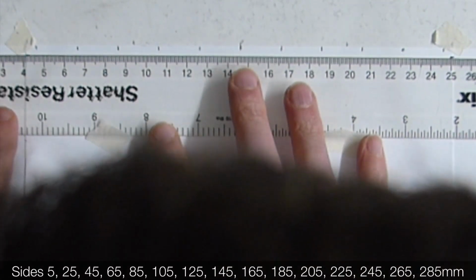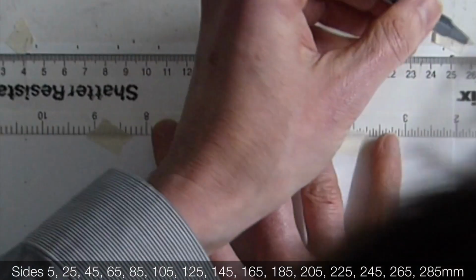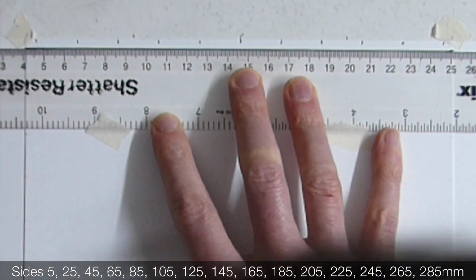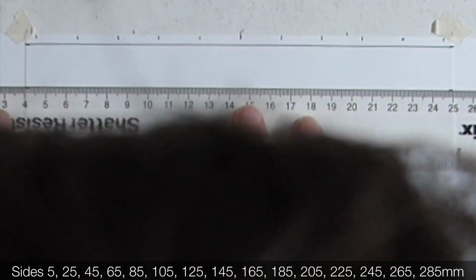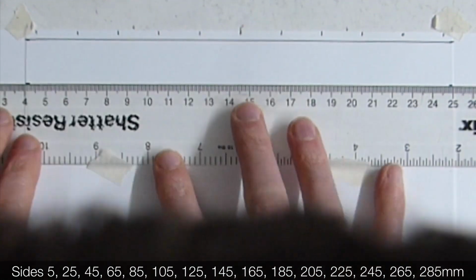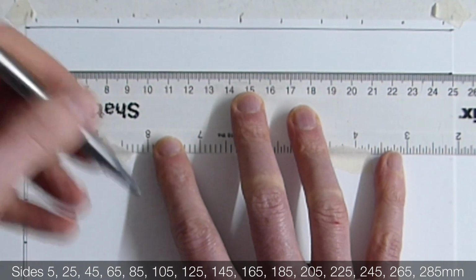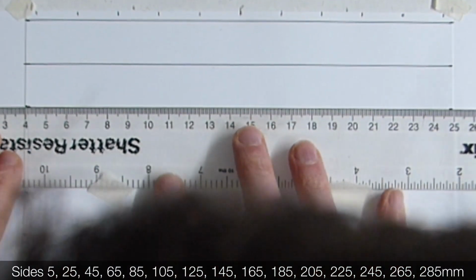And so I'm now going to do all of the horizontal lines down the vertical sides. I know that I am not putting grease and dirt onto my page because the paper is acting like a barrier.